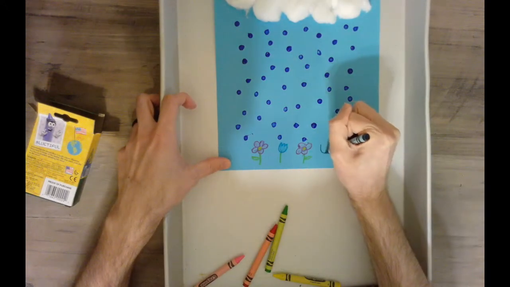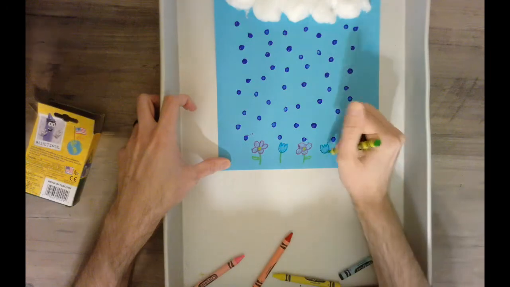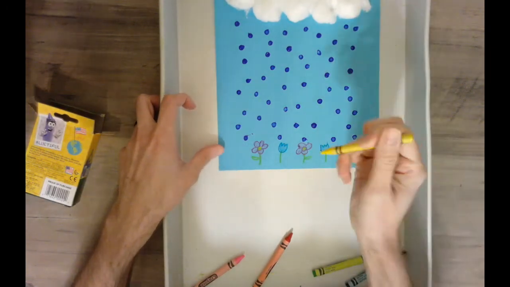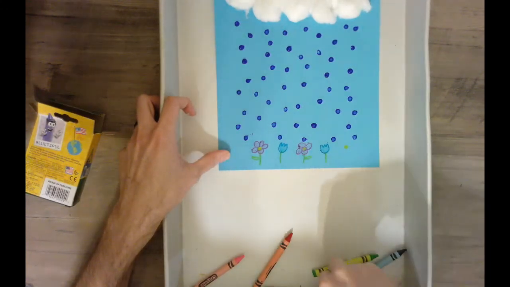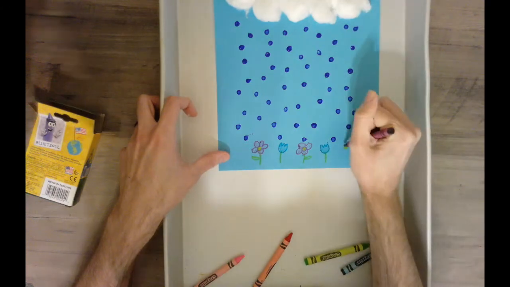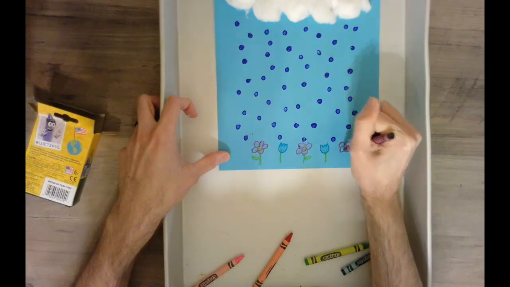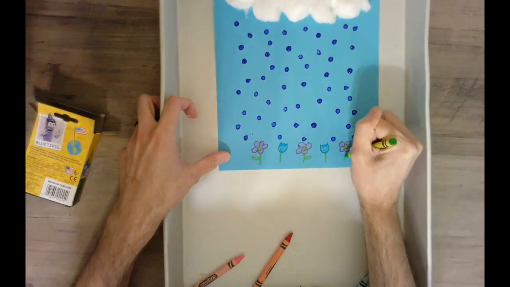I'm just going to do a hard outline, color that in, and then do a hard outline of that. We're going to go again to right here, create the center, then create the petals with a hard outline, outline the center with a hard outline, and then color in with soft pressure. Add my stem.